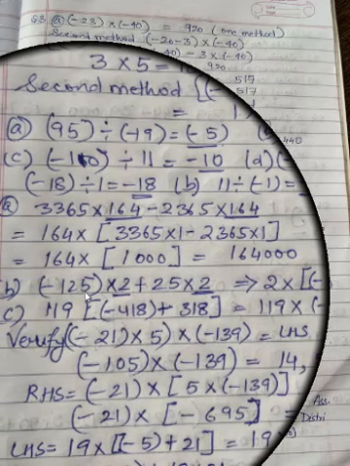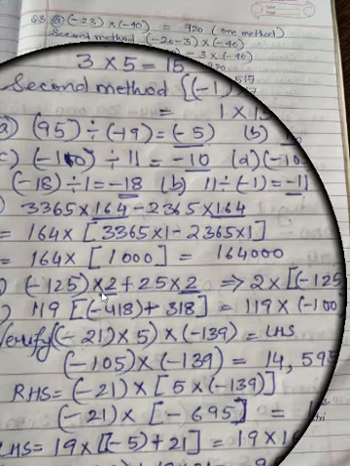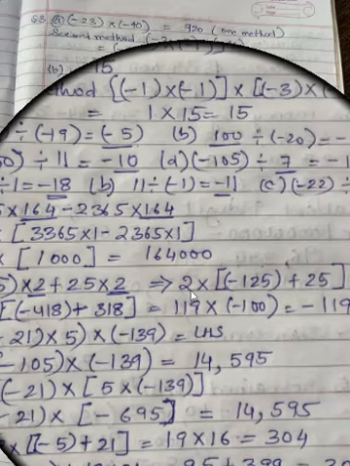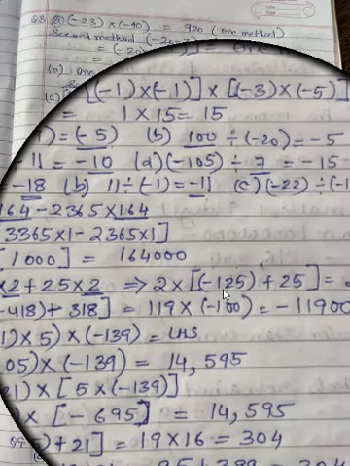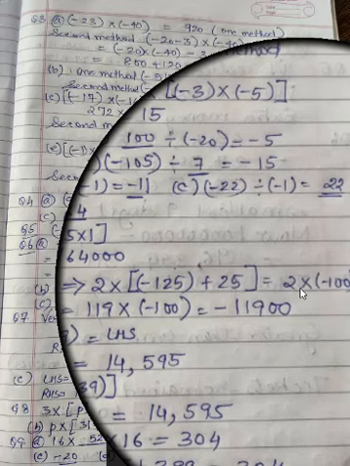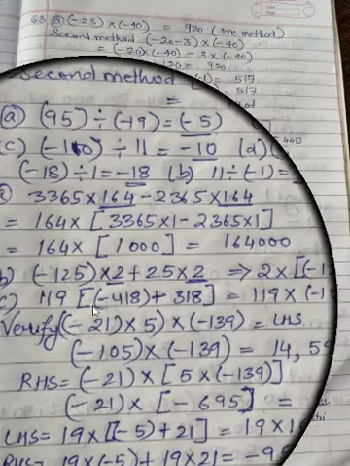Again here the B part, here you can find it, the number 2 is existing in both of them. I have underlined it. I have taken out the number 2 common. Inside the bracket the remaining numbers which are there with their signs you have to keep. Calculated, this comes out to be minus 100, and we know that the result will be equal to minus 200. Same thing in the C part.